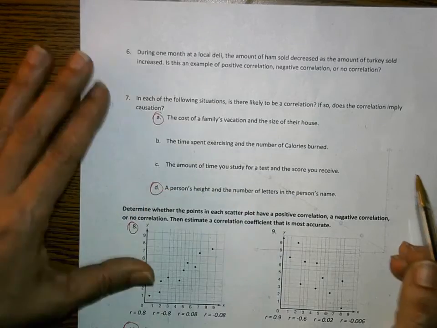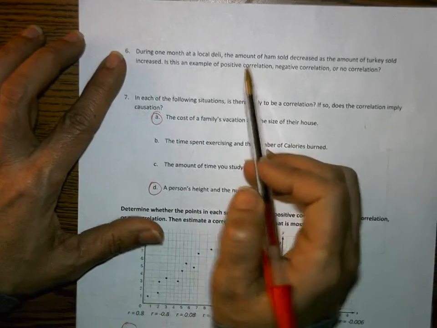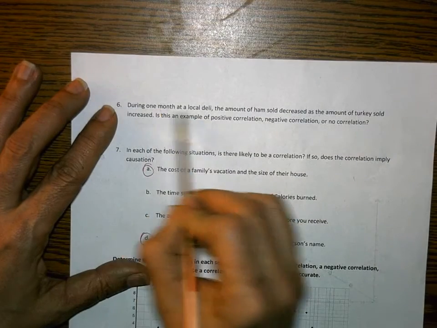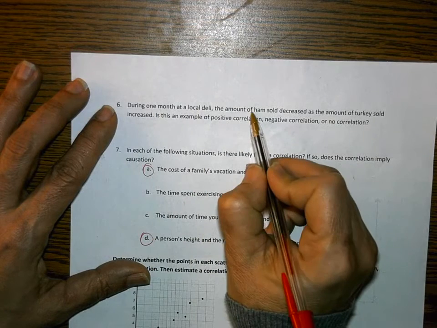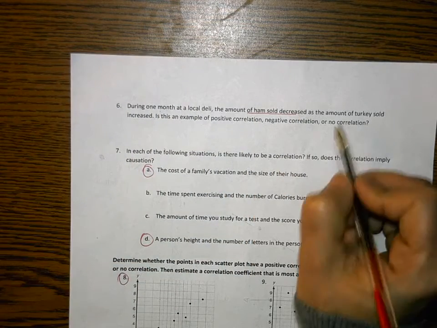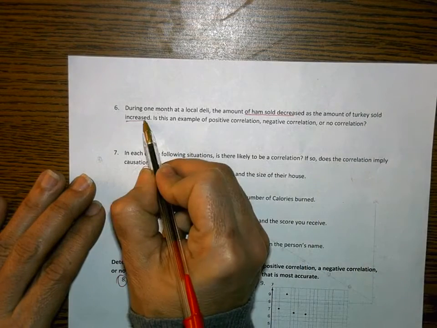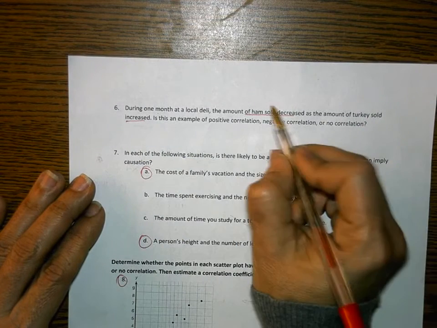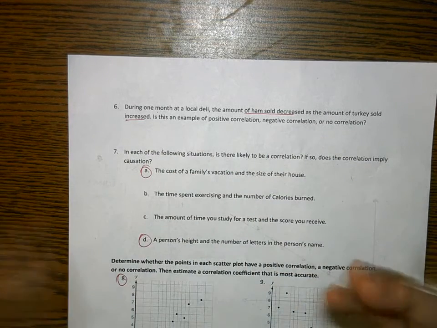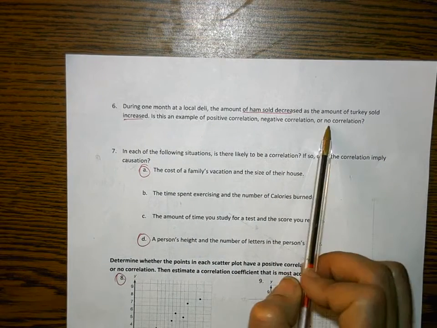Now, I'll let you try to do your own thinking. I would like for you to use your own thinking here. During 1 month, at a local deli, the amount of ham sold decreased. So ham decreased as the amount of turkey increased. You try to choose which one you want to put on the x-axis, which one you want to put on the y-axis, so you can see that correlation and try to figure this one out. Do it both ways to see what happens.